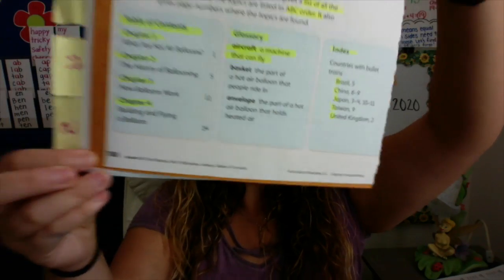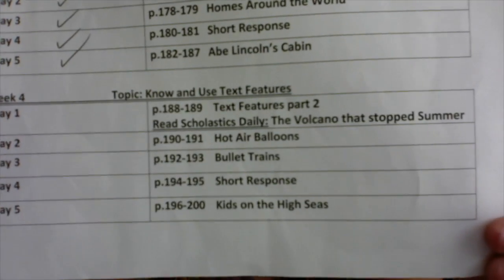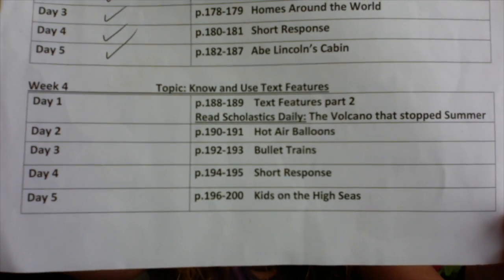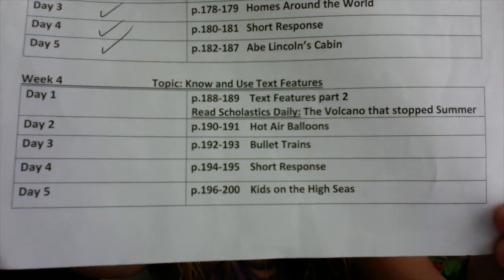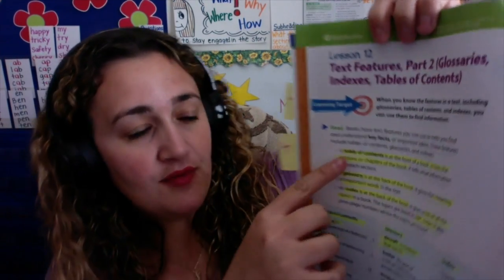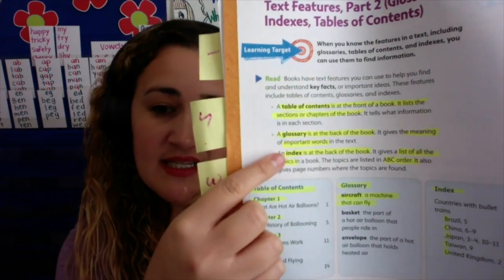So go ahead and turn to page 188. And again, you guys have the reading schedule, and we are on week 4, where it says know and use text features. So everything that we're going to be going over, it's right there on the schedule if I'm going too fast. On page 188, you can see the different types of text features we're going to be working with. Table of content, glossary, and index.